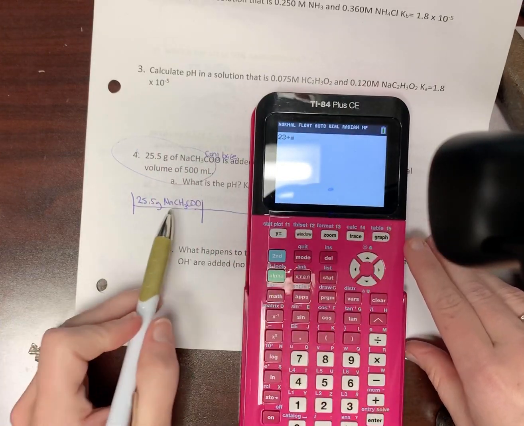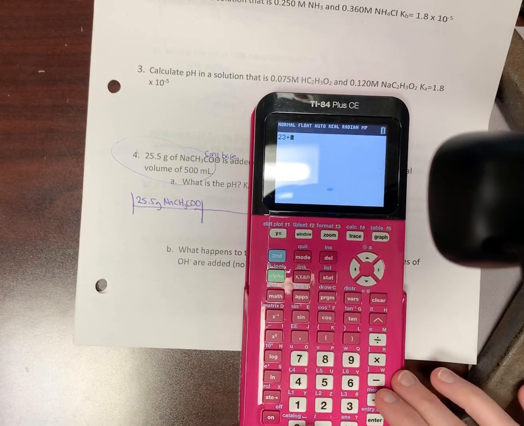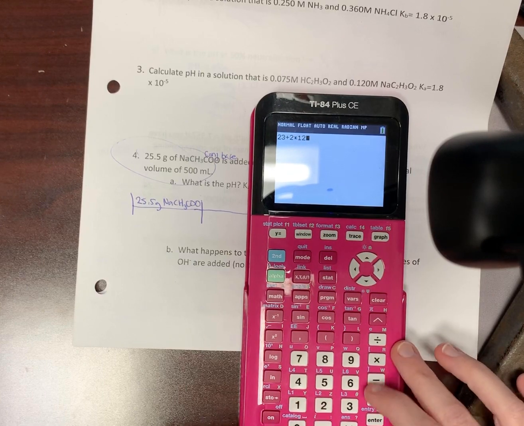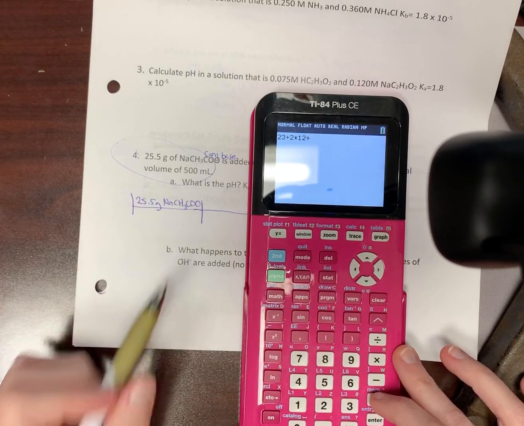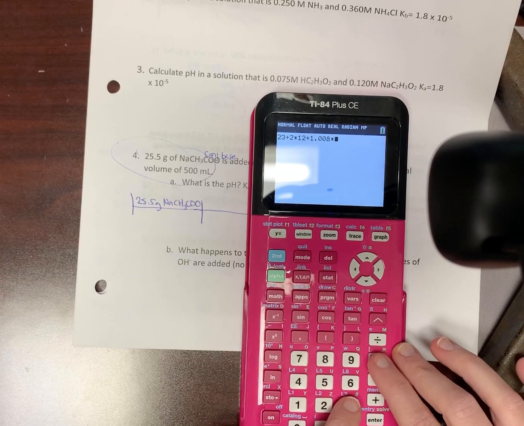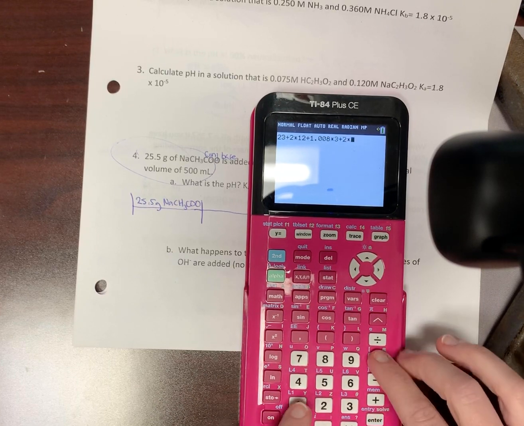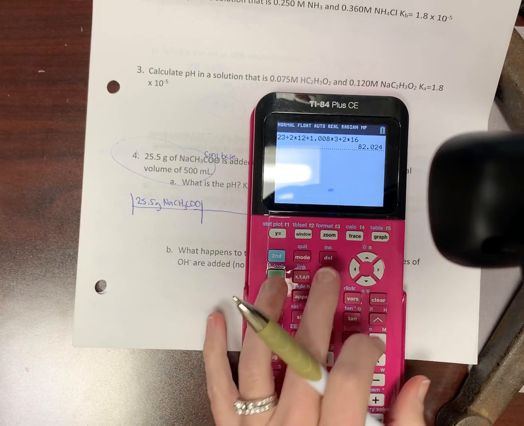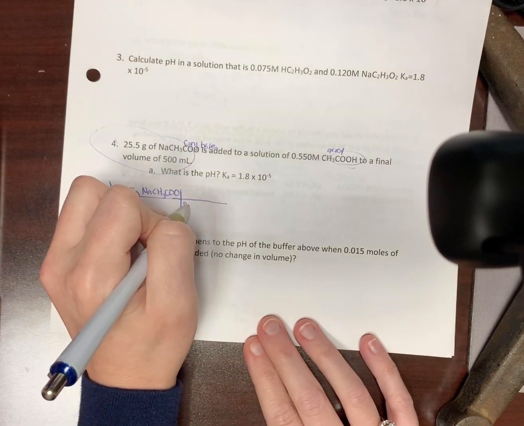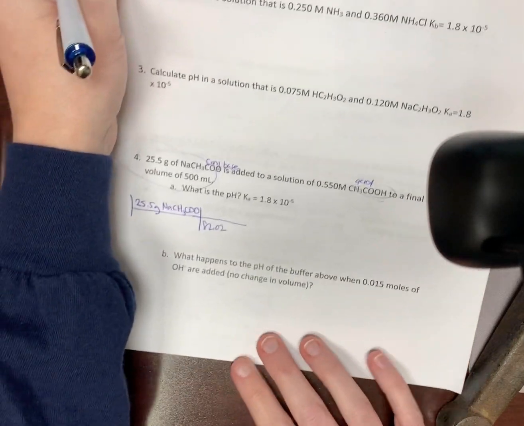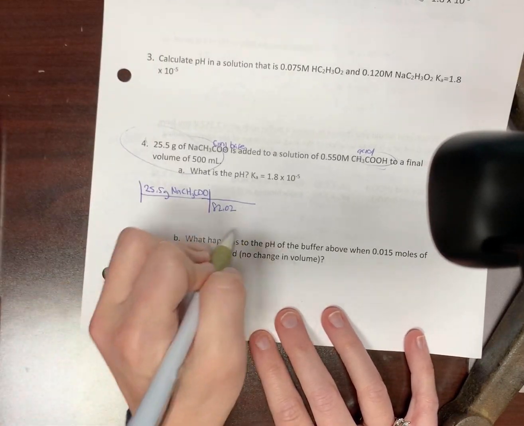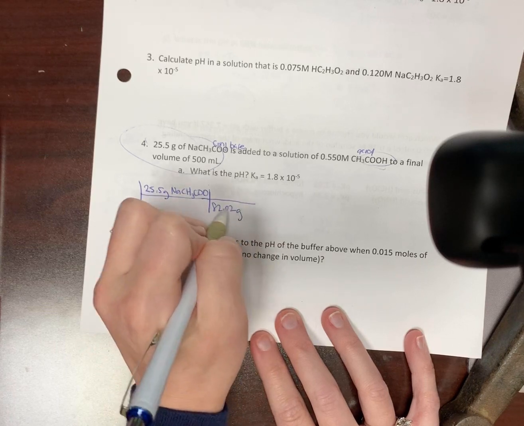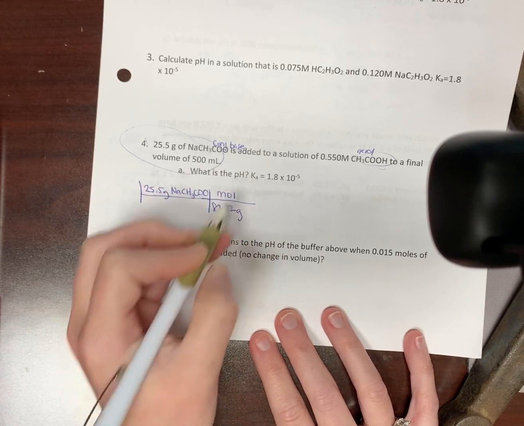How many carbons do we have? 2. 2 times 12 plus 1.008 times 3 plus 2 times 16 for oxygen. 82.02. All right, so 82.02. Depending on how you round, it might be a little bit different. All right, grams per mole.